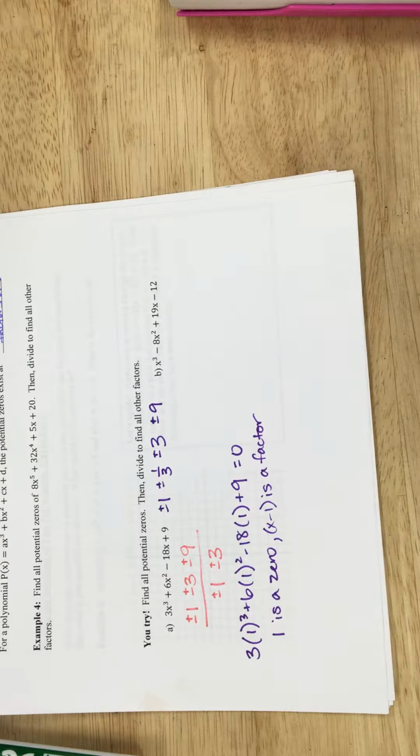Does that make sense? Because when you plugged 1 in, you got 0 as your remainder. So that means 1 is an actual 0, right? So x minus 1 is a factor, because if you set this equal to 0, you get 1. Does that make sense?